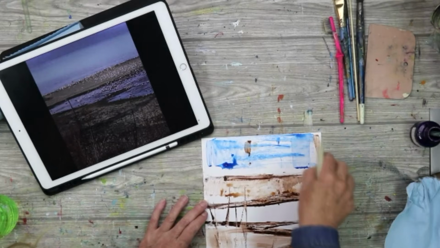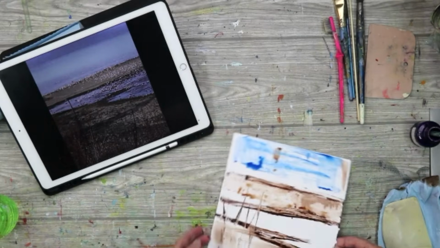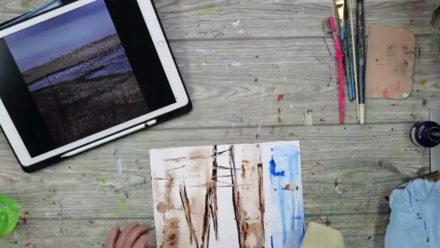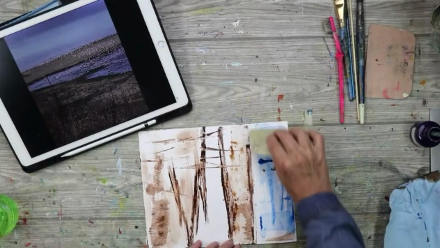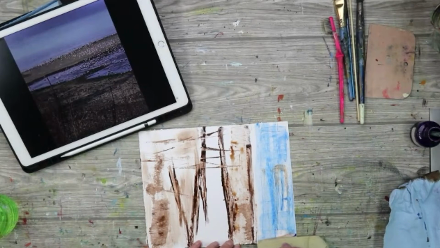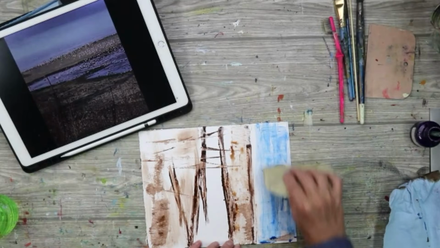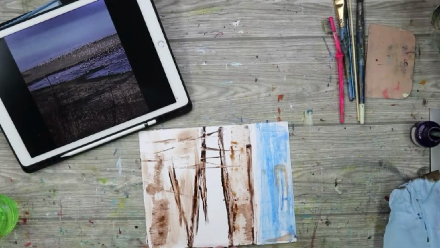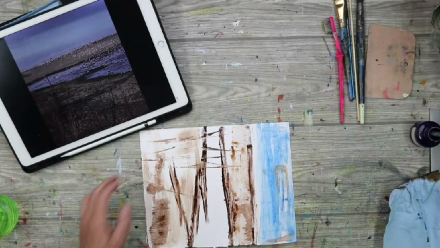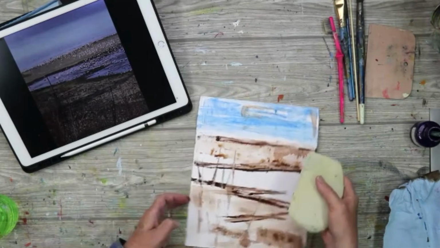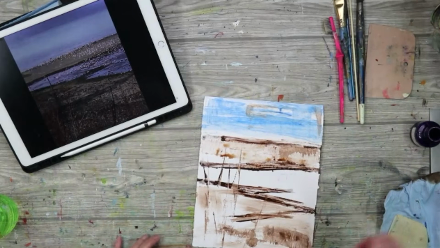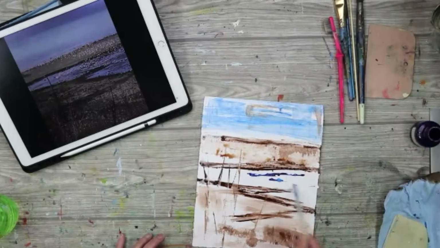Oops, I picked up some brown. I'm just going to turn this. Okay, so I got a little bit of brown in there. But these are, you can always go back on these and make corrections with your acrylics, something opaque after. So let's get some water in here.